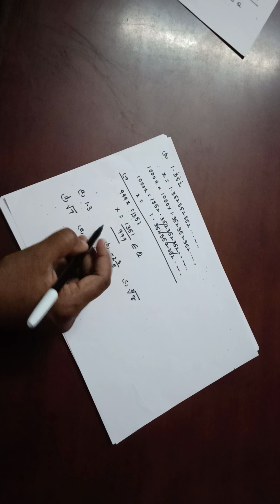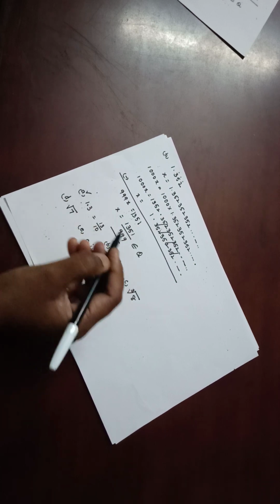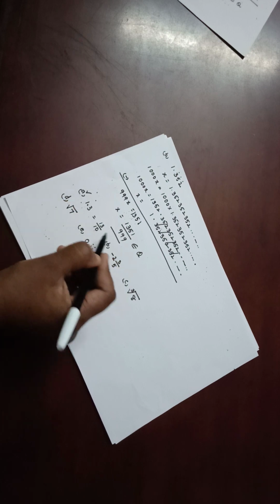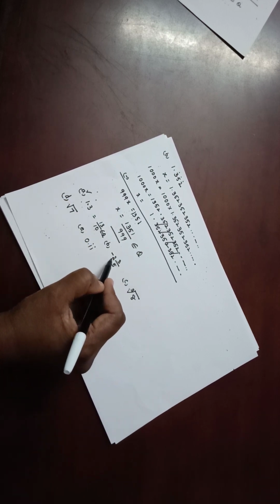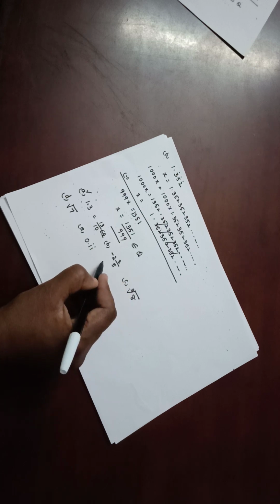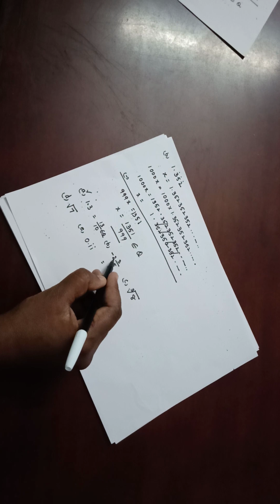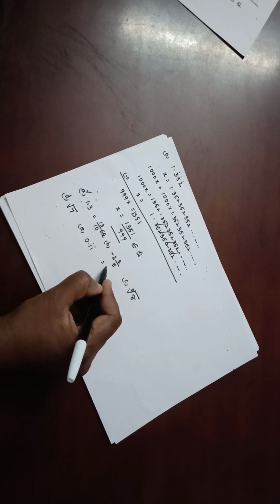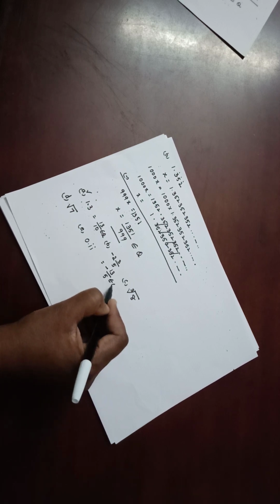So 1.3, easily we can write as 13/10. So this is rational, belongs to Q. Minus 2 3/5: 5 twos are 10, plus 3 is 13, so minus 13/5. This is rational.